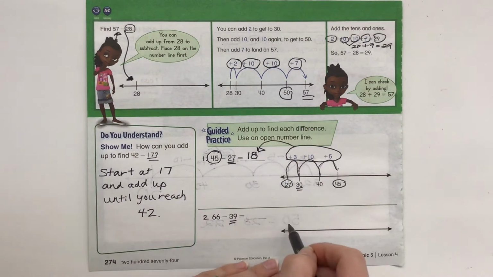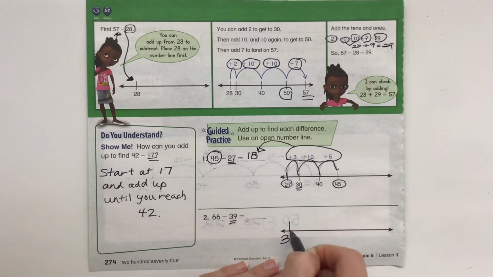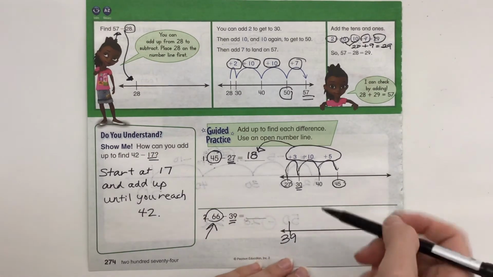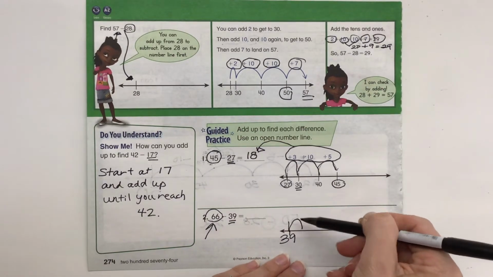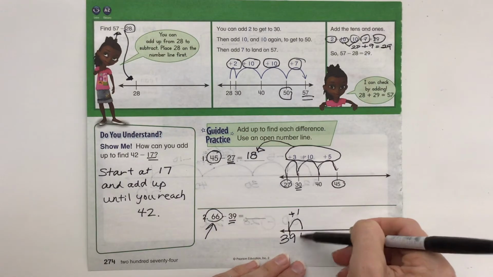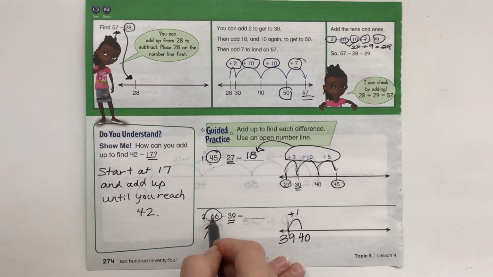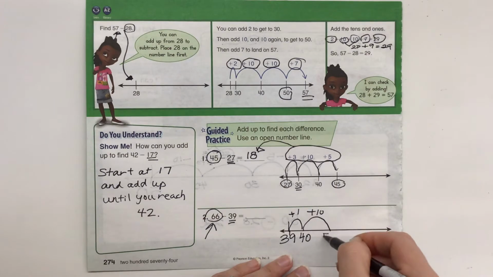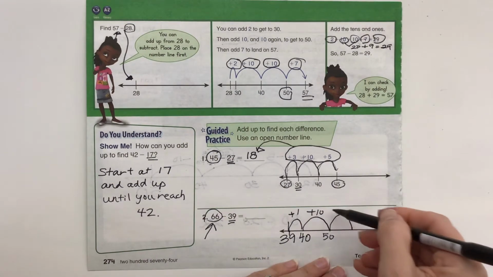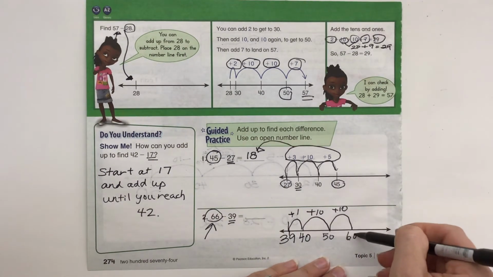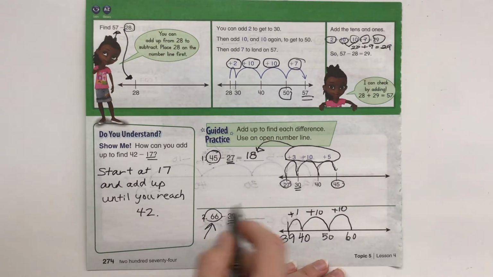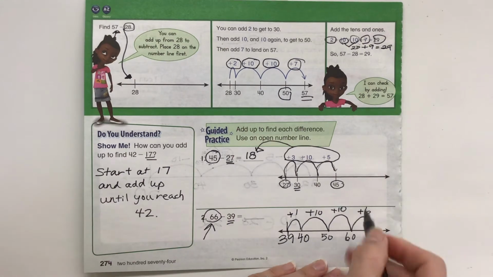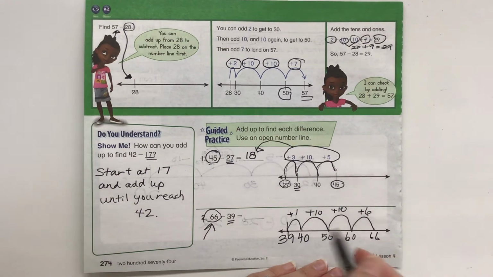All right, let's do this one. Ready? Start at 39. And our goal is to get to 66, but we can't go higher than 66. So what I'm going to do is add 1 to get me to 40, because that's easier. And then I'm going to hop up to 60. Ready? Plus 10 to 50. Plus 10 more gets me to 60, and I need to get to 66. So I know 60 plus 6 will get me to 66. Plus 6 equals 66.